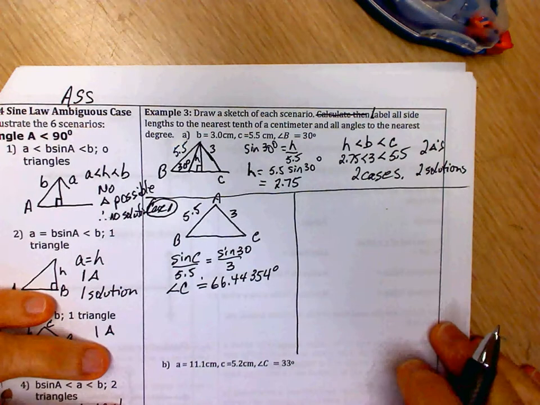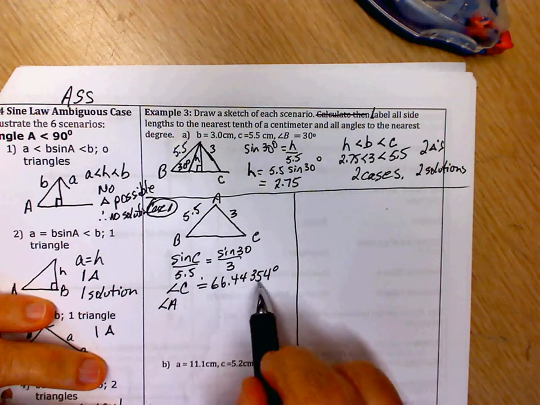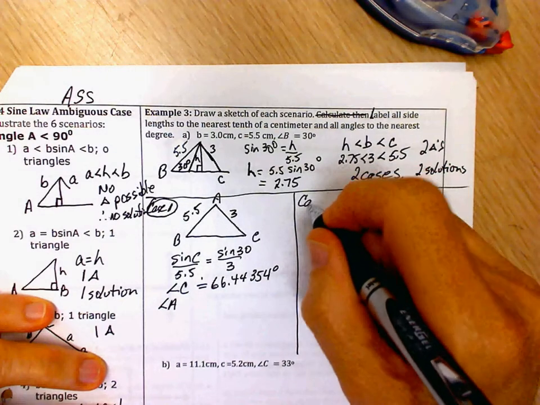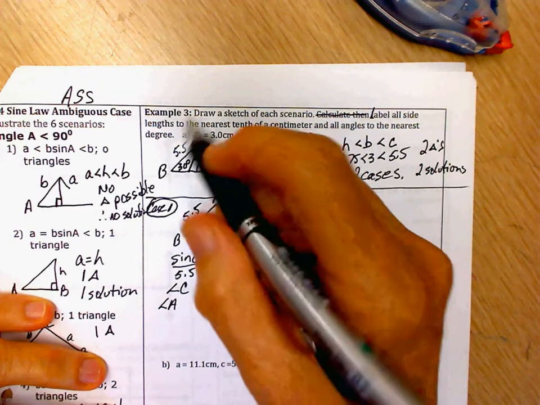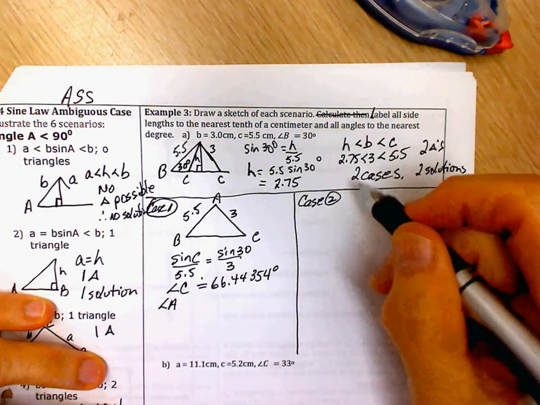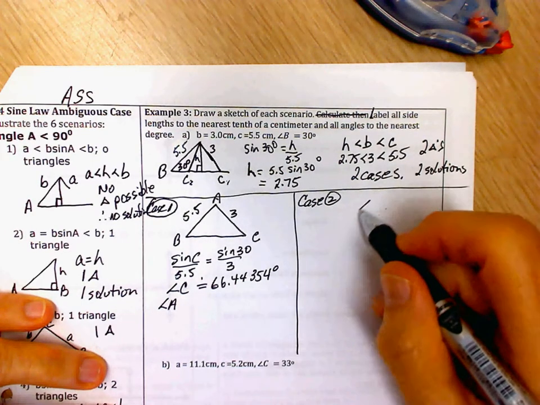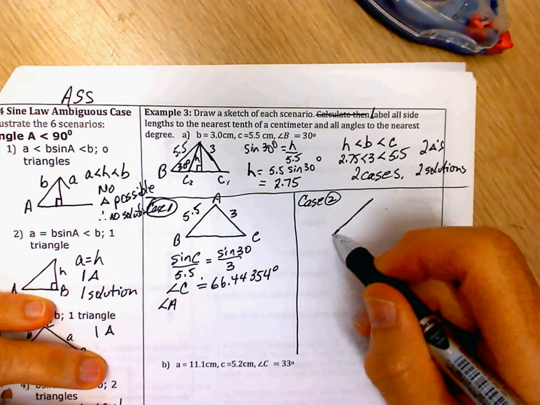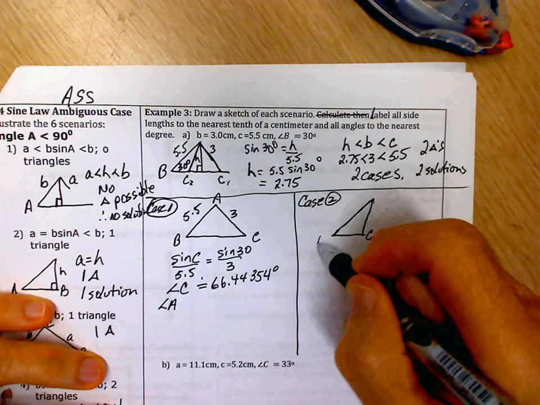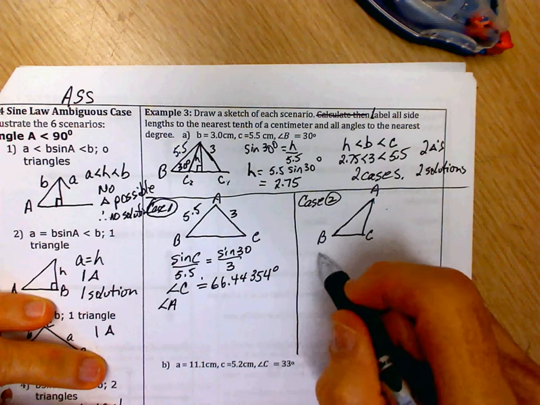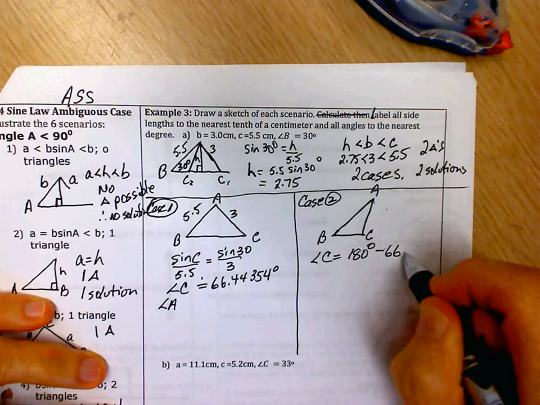Well, why don't we find the other angle C for case 2 first? Just to emphasize, the other case will be this one. I'll call that one C as well. Well, we can't call it the same thing in this diagram, but here I'm drawing two separate diagrams. So here is case 2. It's going to look more like that. So this is B, A. So here angle C is equal to 180 degrees minus 66.44354 degrees, which is approximately equal to 113.55646 degrees.